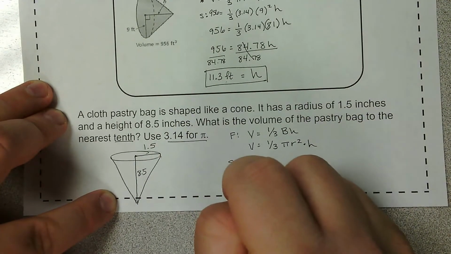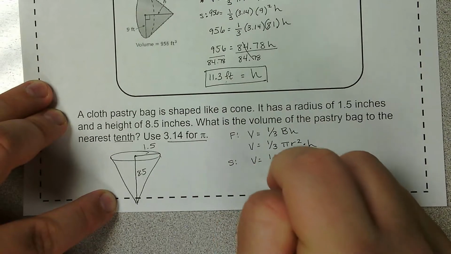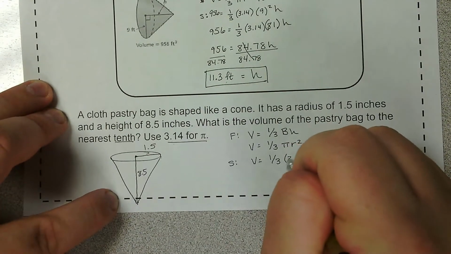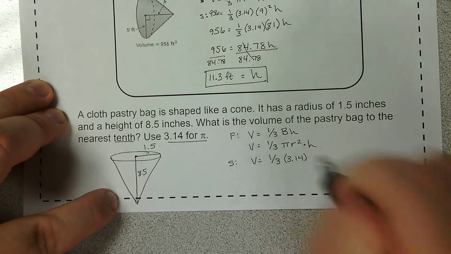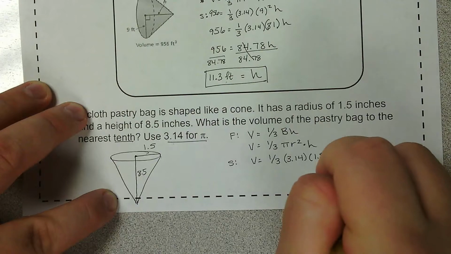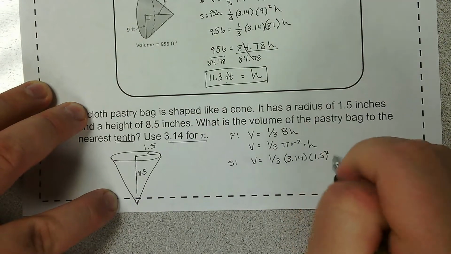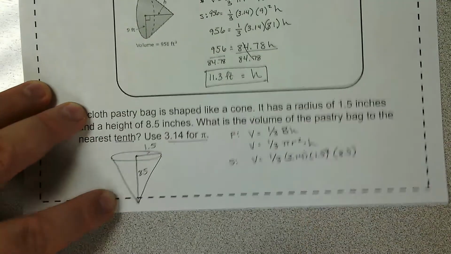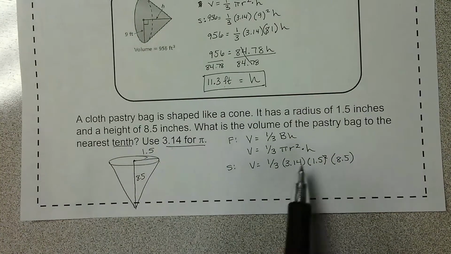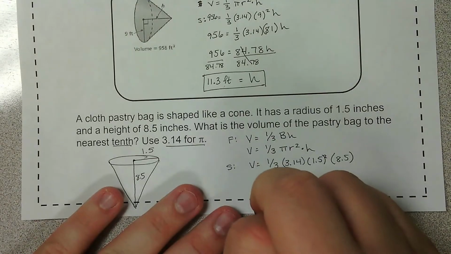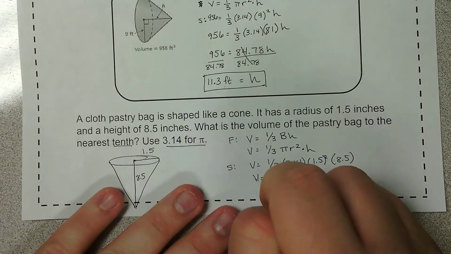Now we're going to substitute in our information. 1/3. This tells us to use 3.14, so instead of pi, I'm going to plug in 3.14. Our radius is 1.5, so I'm going to have 1.5 squared. And then we know our height is 8.5. Now remember, if it's easier for you, you can plug all this in and have your volume. I'm just going to simplify it another step.